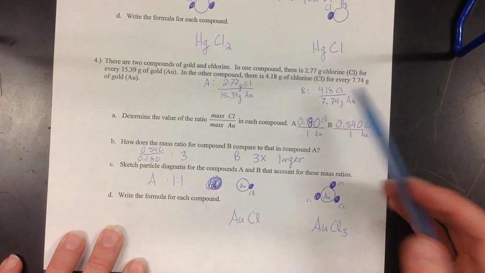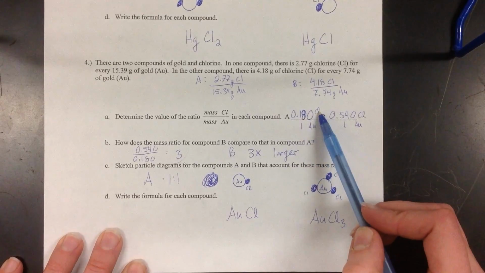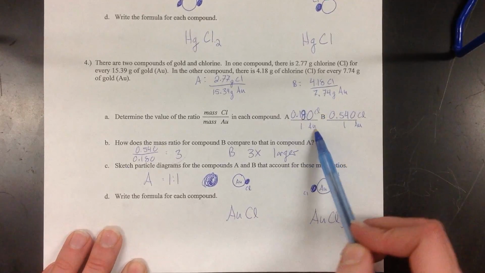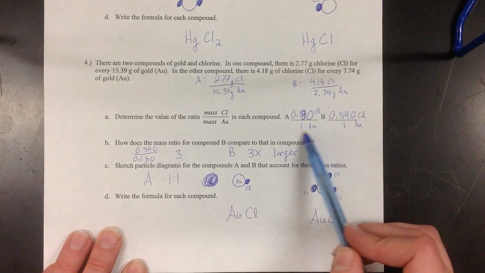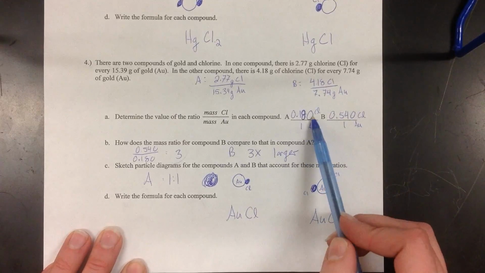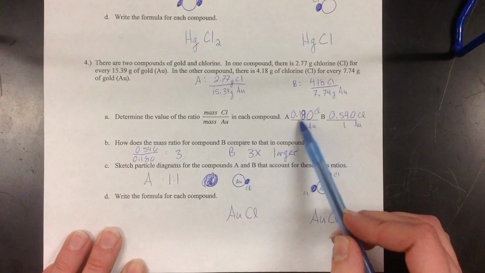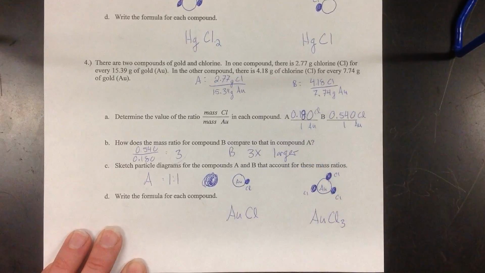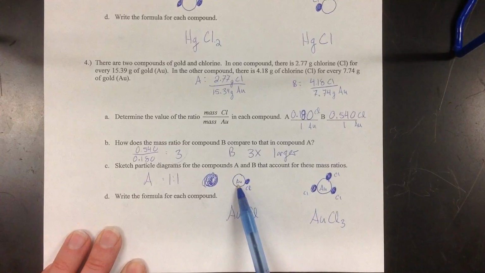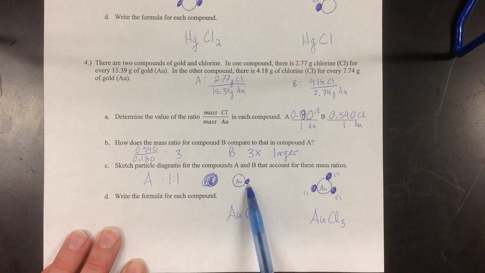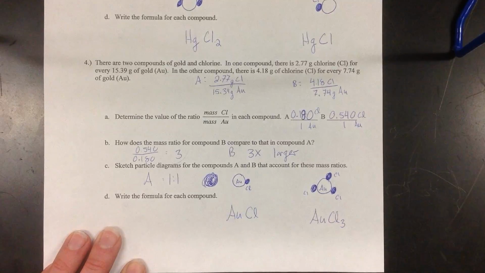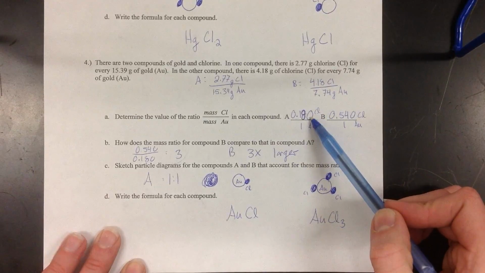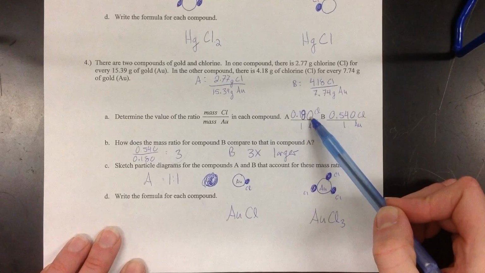In this case, 0.18 chlorine is our size to 1 gold, so your gold is actually bigger than your chlorine atom, because this is a bigger number than your 0.18. So that's why I drew Au as a larger circle. It's a 1-to-1 ratio for compound A because this is my simplest one, my smallest ratio.